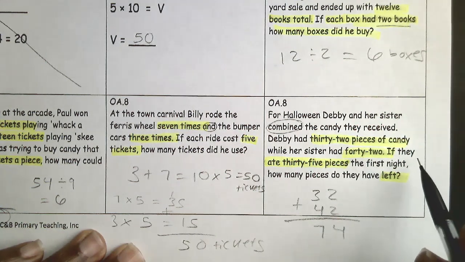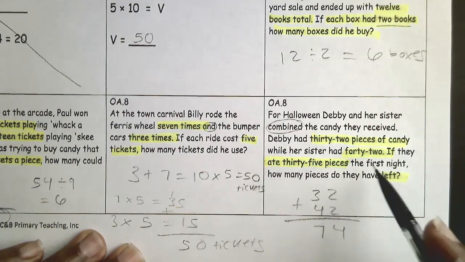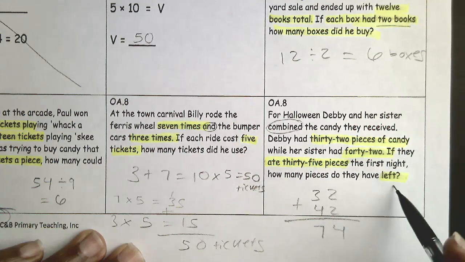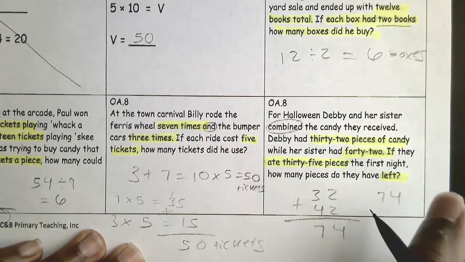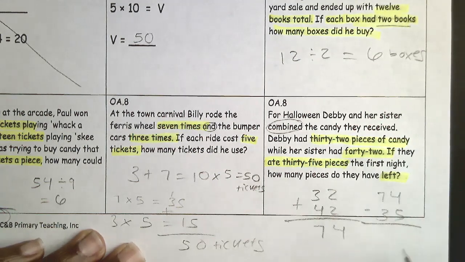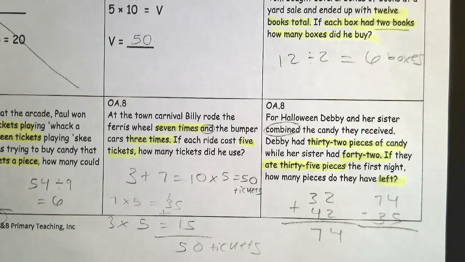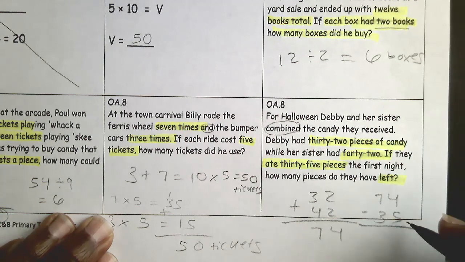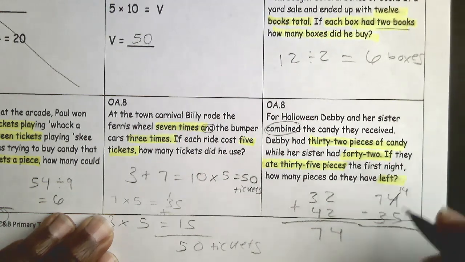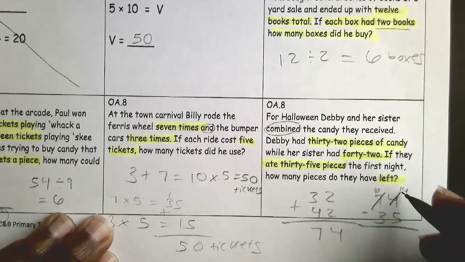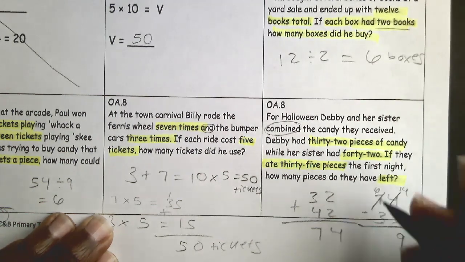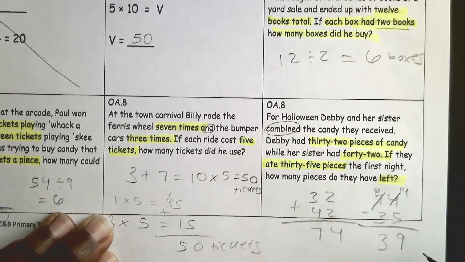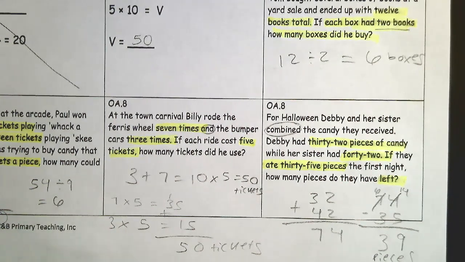Now, once we kept reading, it said they ate 35 pieces the first night, and then it asked how many are left, which means we're going to do 74 minus 35, okay? Remember, if we can't do 4 minus 5, we make this a 14, and then we make this a 6. So now we have 14 minus 5, which equals 9, and 6 minus 3 equals 3, so 39. Our answer to how many pieces they have left is 39 pieces, okay? All right, and that concludes our work for today.